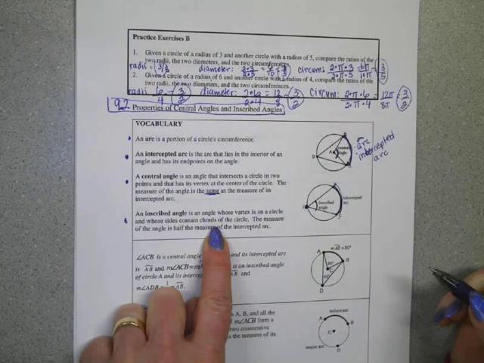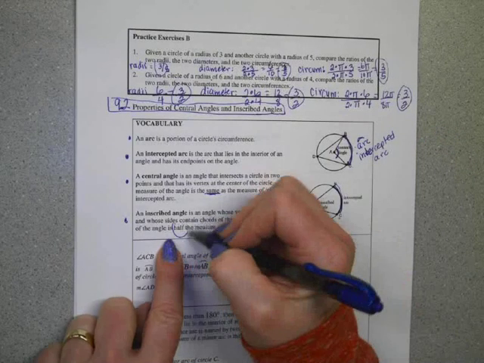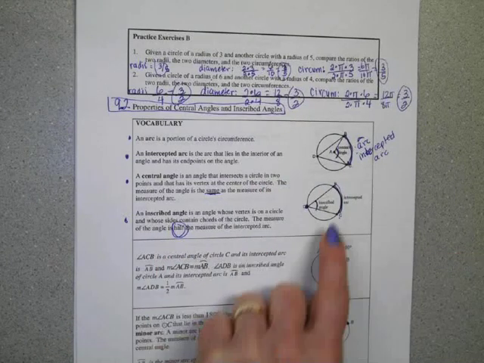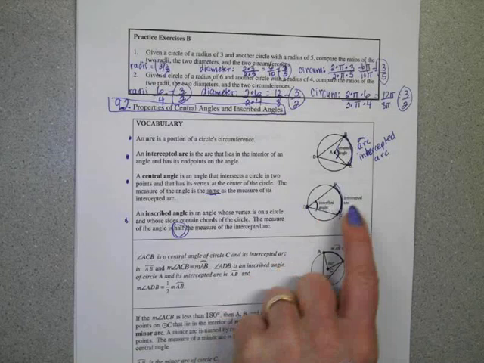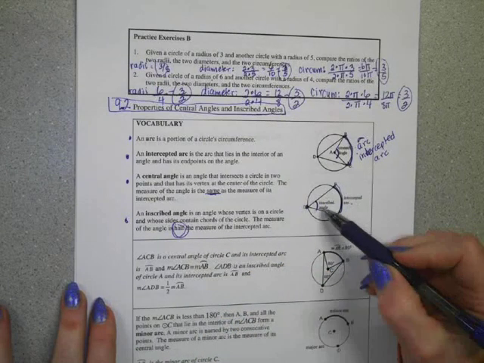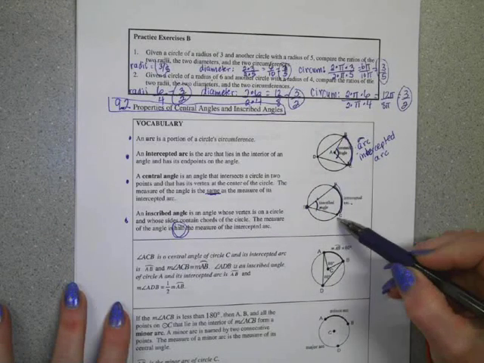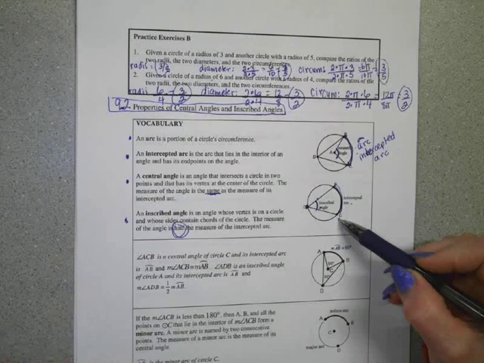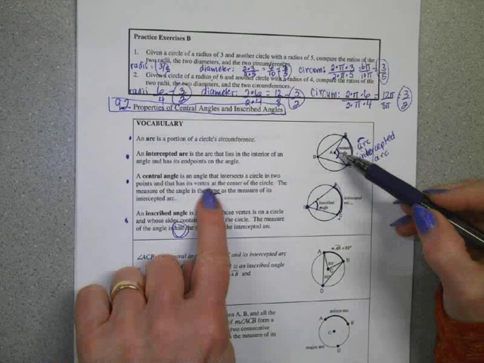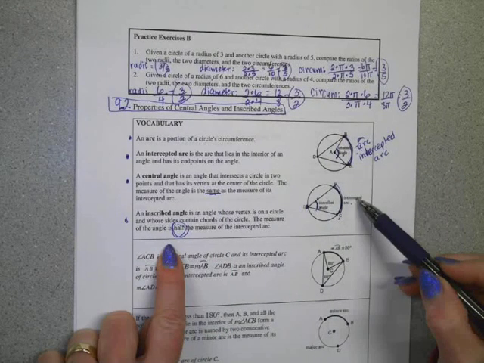Now here's the relationship that exists for an inscribed angle. It says the measure of the angle is half the measure of the intercepted arc. So in other words, if this is 40 degrees, then this arc is 80. If my arc is 100, then my angle is 50. This angle is half of whatever this arc is. So we have two different relationships. If it's a central angle, it has the same measure, and if it's an inscribed angle, then this angle is half of this one.